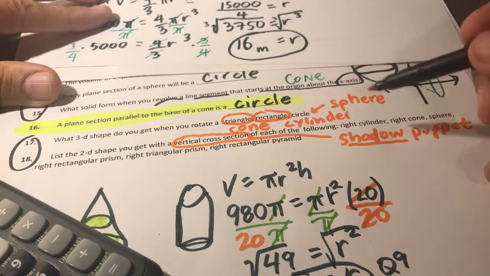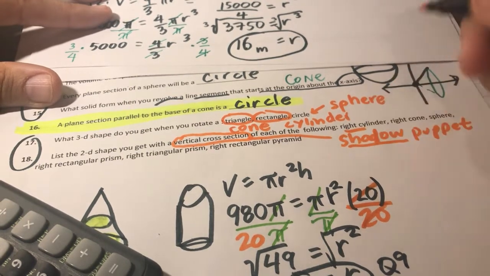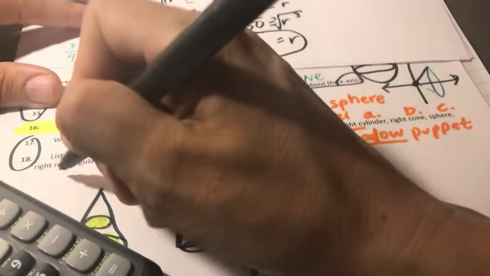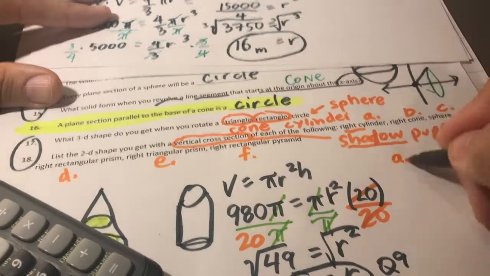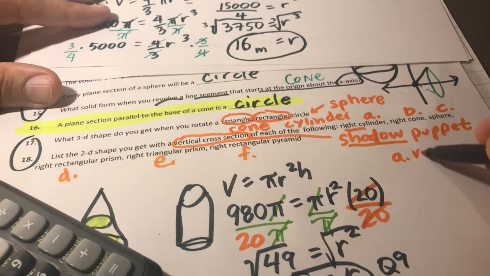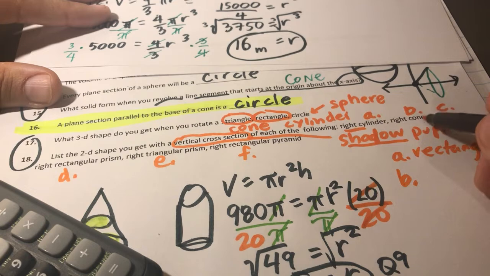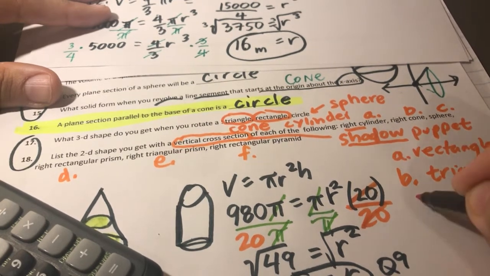Okay, so I'll call these A, B, C, D, E, and F. A right cylinder shadow puppet would be a rectangle. B, a right cone shadow puppet would be a triangle.